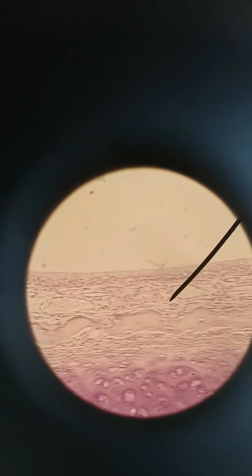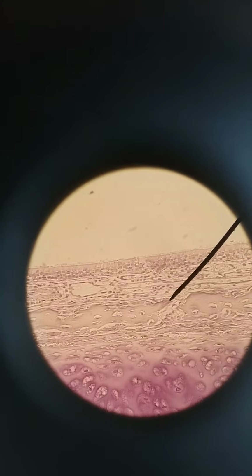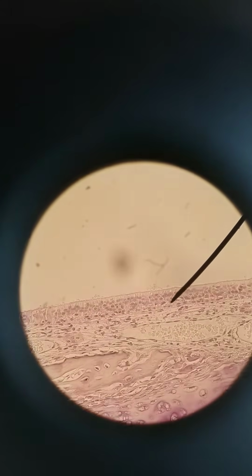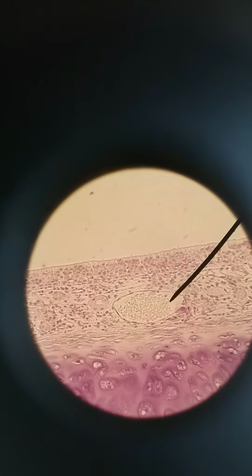The rest of these cells, most of them are supporting cells and basal cells. Most of these smaller rectangular ones, or the ones at the very base here, they're supporting cells or basal cells. They're classified as pseudostratified columnar. Occasionally you'll see what looks like blood vessels.